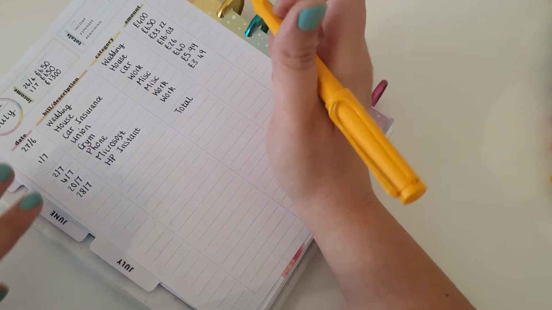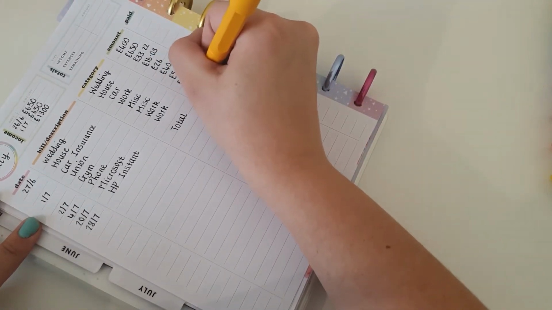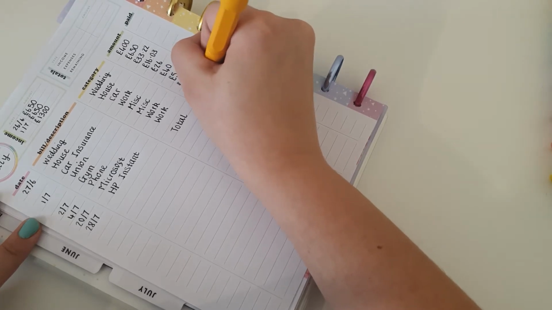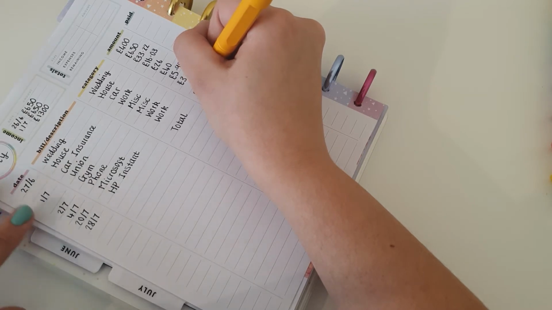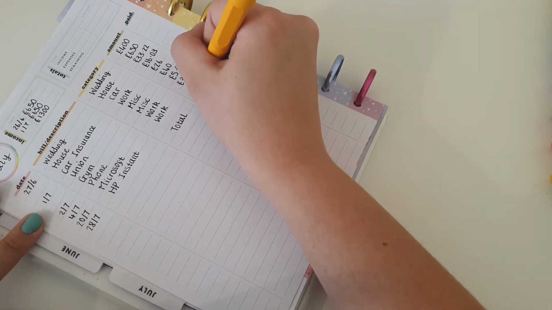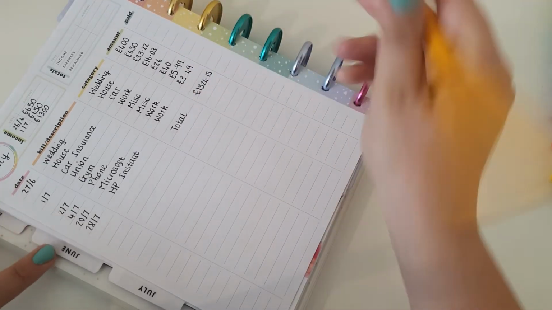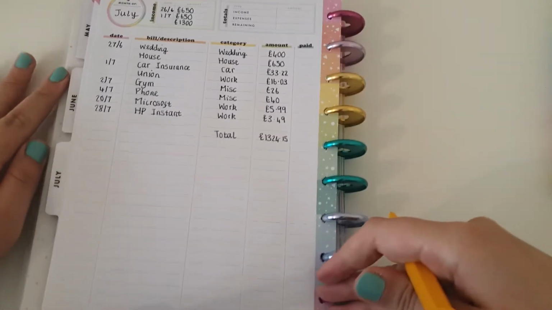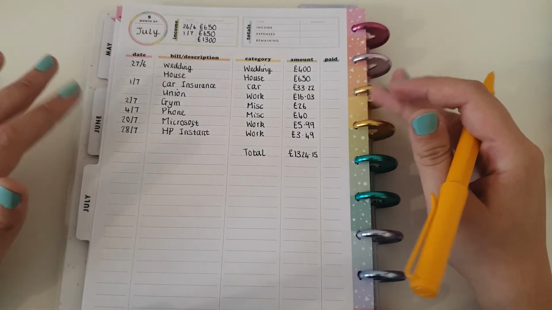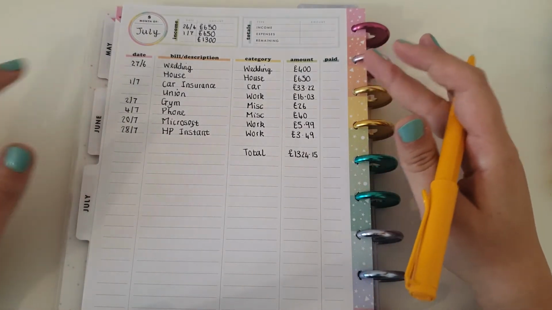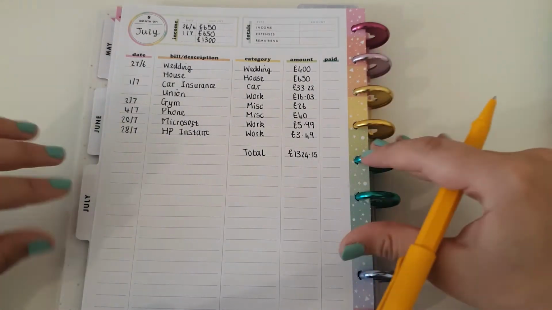So the total, and if not, I'll change it a little bit later, should be £1,324 and 15p. So that is the budget bills just for all of the sort of direct debits or things that I have to pay.